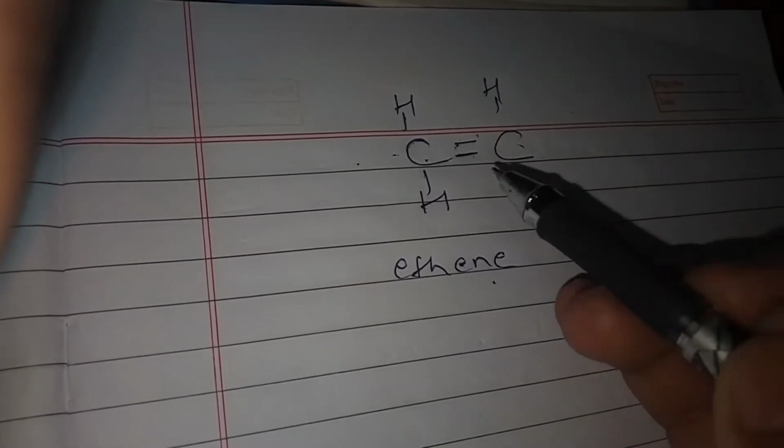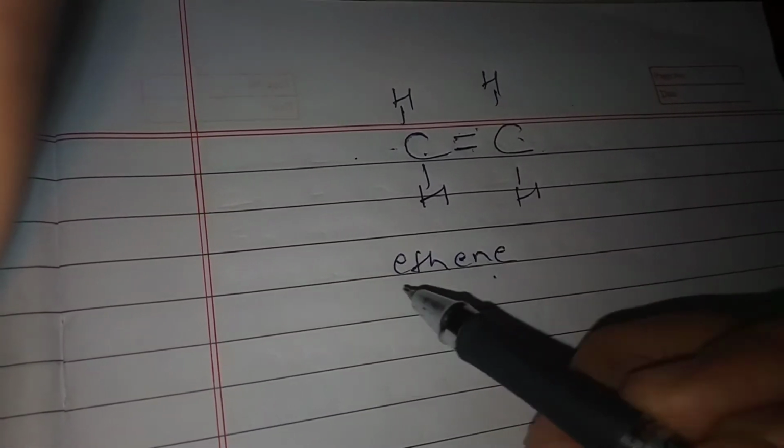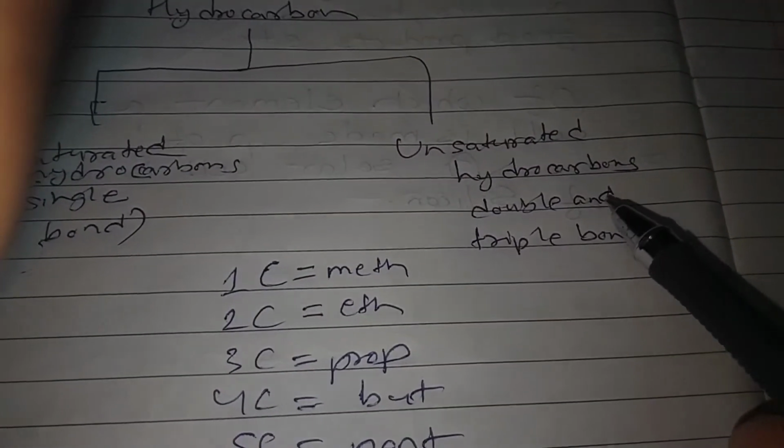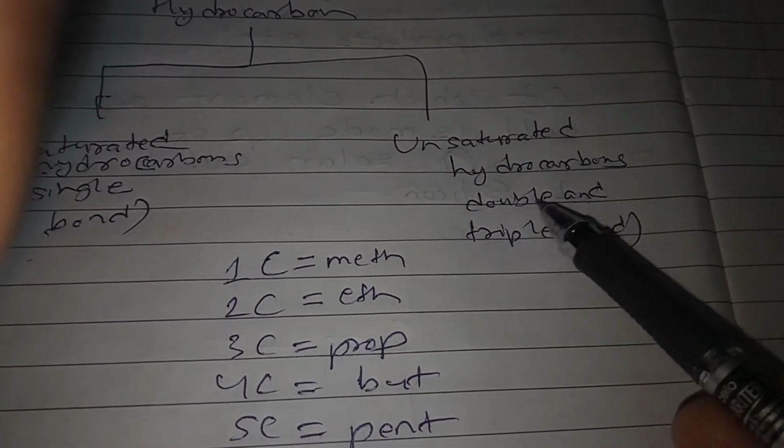Okay, now do you know how to name now? Did you understand how to name the compound by looking at the structure? Okay, now 2 carbon eth and double bond ene. Now tell me, ethene belongs to which hydrocarbons? Ethene belongs to unsaturated hydrocarbons, because it contains a double bond.